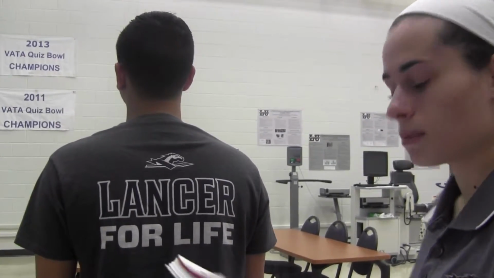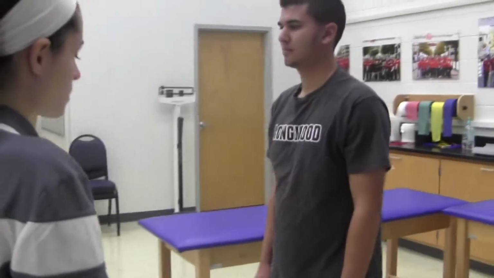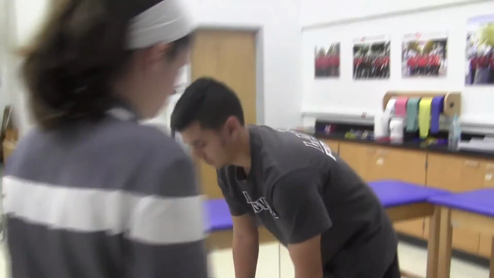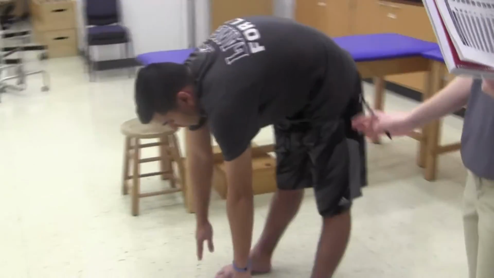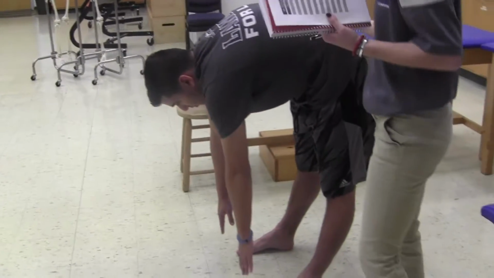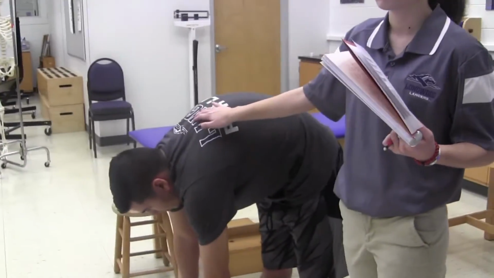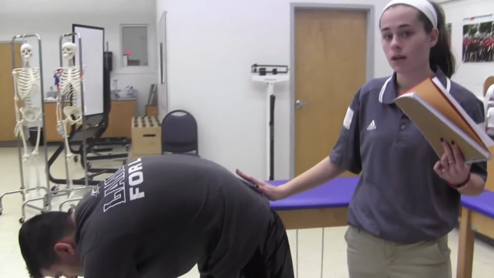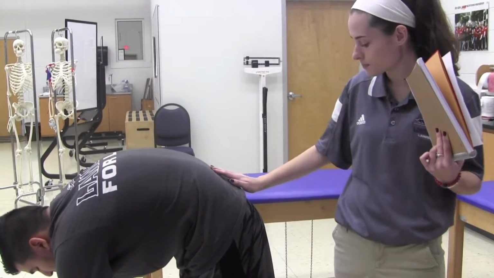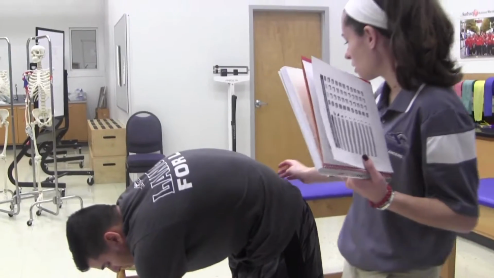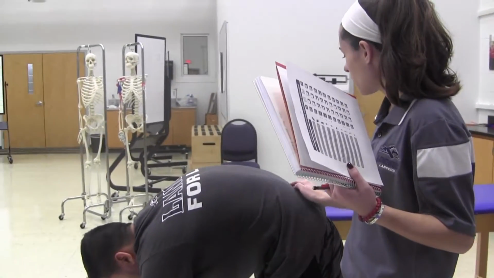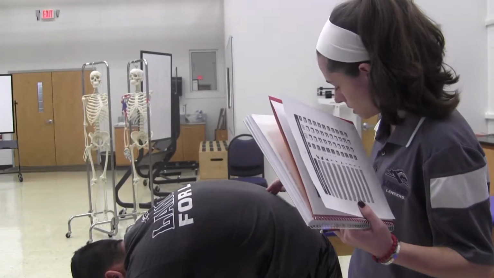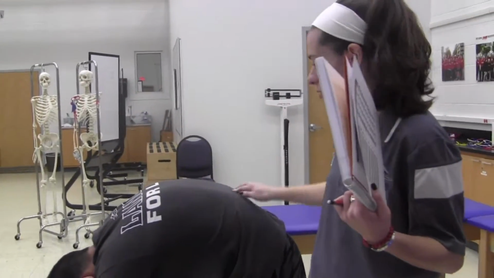Next, we're going to do the multi-segmental flexion. For this one, we're going to ask that they stand shoulder width apart. Yep. And then we're just going to ask them to bend over and touch their toes. So for this, you're looking to see if they're able to touch their toes. Also looking at their spine to make sure you see a uniform curvature. Also looking at his sacral angle to make sure it is less than 70 degrees. And finally, you want to make sure that his thoracic lumbar junction is over his midfoot, which his is not.